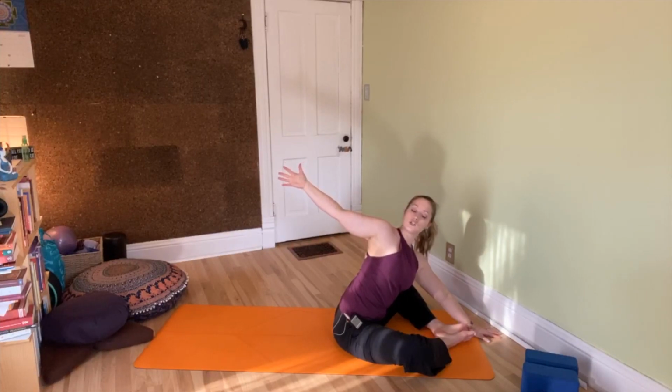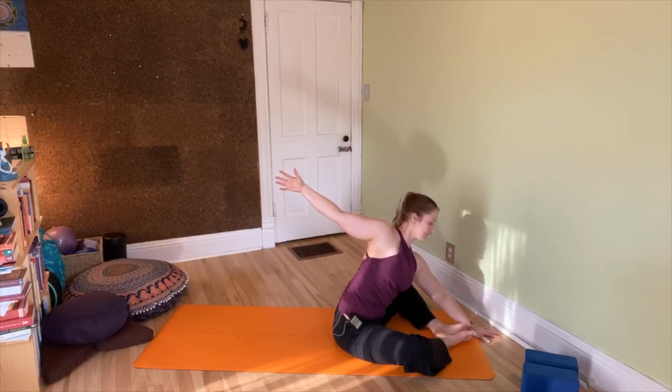Stay here. Turn the head back toward left hand, front hand. Inhale, turn the head back toward right hand. Exhale, front hand. Inhale, open back. And look forwards. Release the right hand.